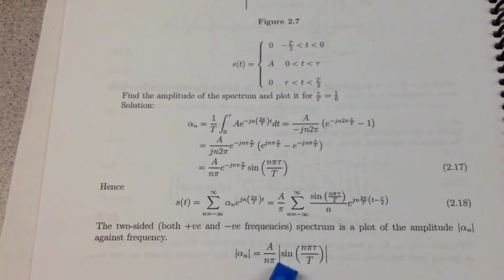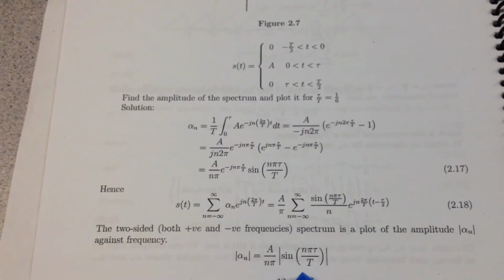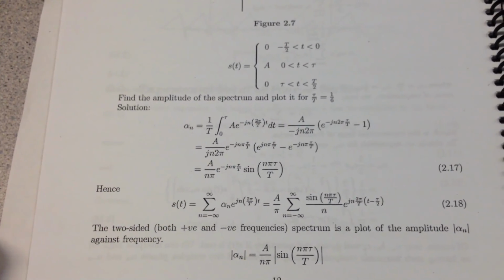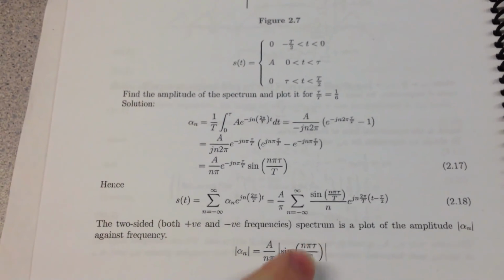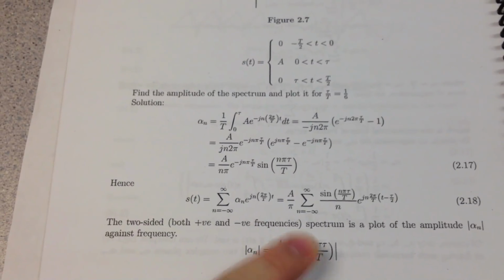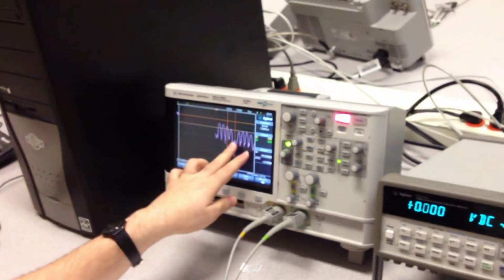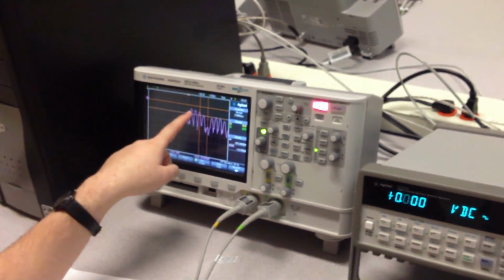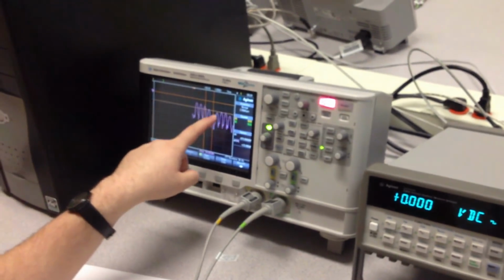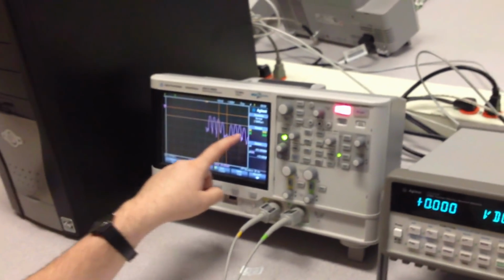So that's sine of n pi over 5. When n equals 5, that's sine pi. Sine pi equals 0. So this term equals 0 when n equals 5, n equals 10, n equals 15, n equals 20. That's why we have 0 bins here. So bin 1, 2, 3, 4, then 5 is 0, 6, 7, 8, 9, then 10 equals 0.